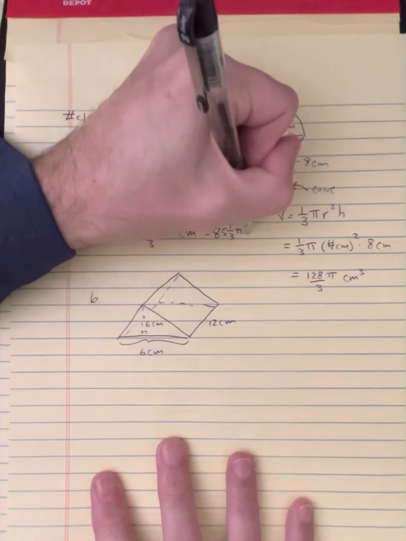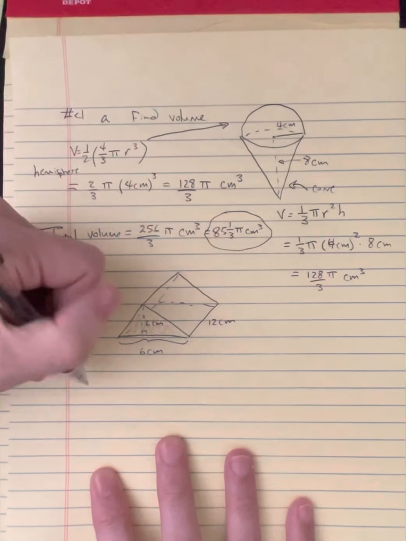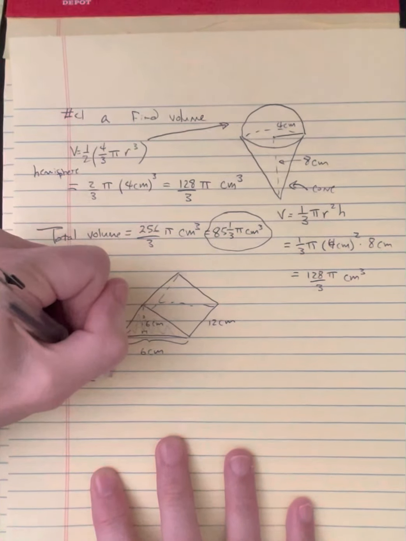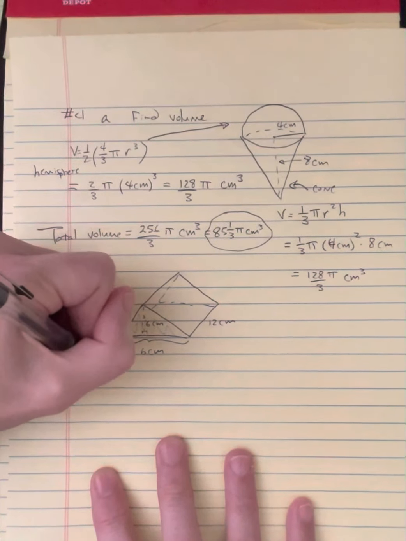Okay, well, this one's actually easier. This one's a prism. So remember, volume of a prism is area of the base times the height. So the volume is going to be area of the base, so that's 1/2 times 6 centimeters times the height, which is 6 centimeters. So that's area of the base times the height, 12 centimeters.